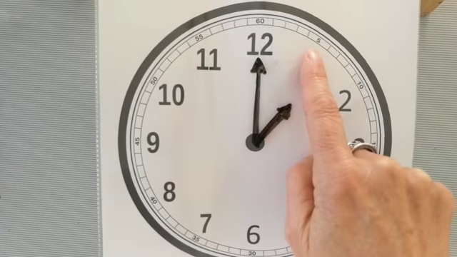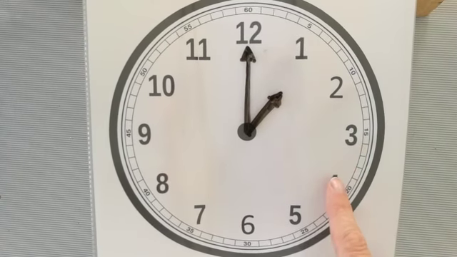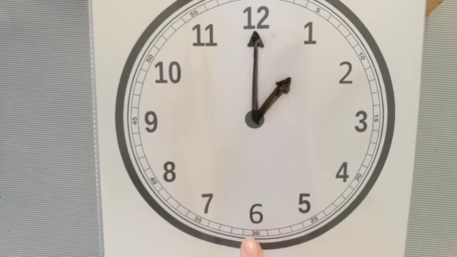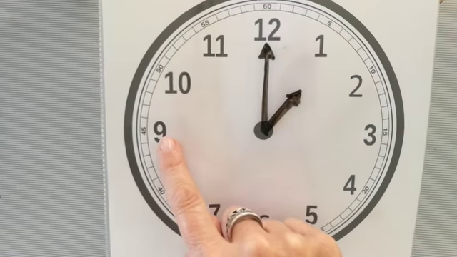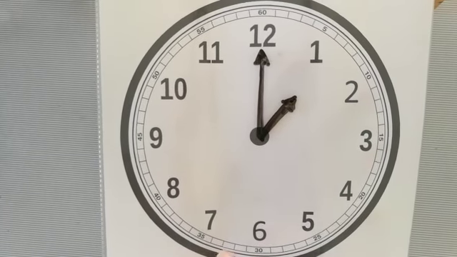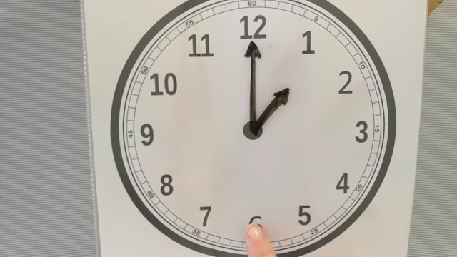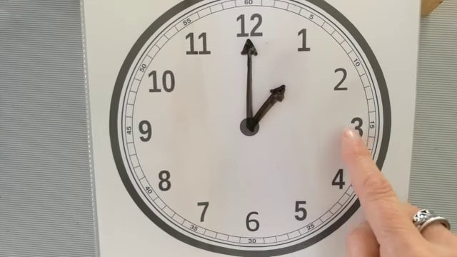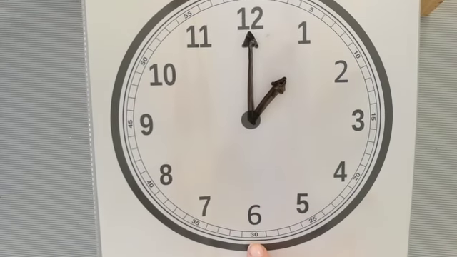So we go 5, 10, 15, everyone, 20, 25, 30, 35, 40, 45, 50, getting faster, 55, 60, that's right. So you count by 5s where the big numbers are. What's all the way down the bottom? 30.